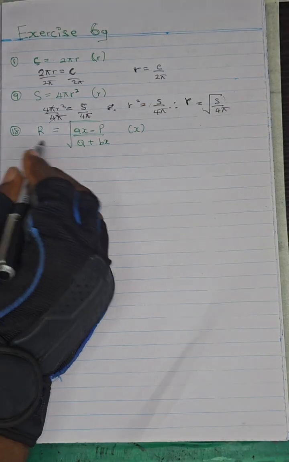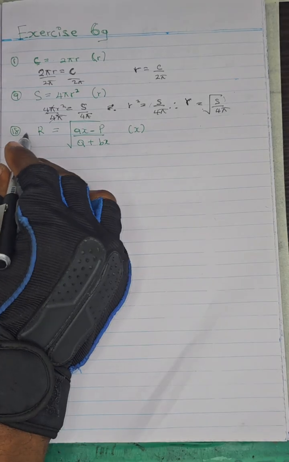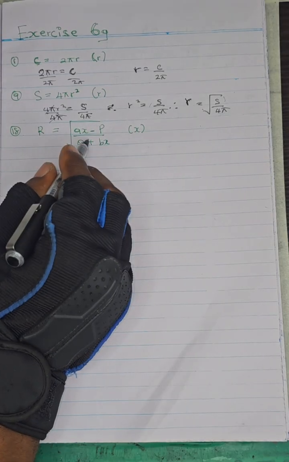So let's go to the next one, number 18. We are being told to look for x. So this is our x.